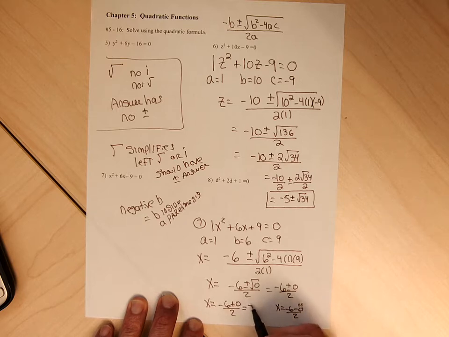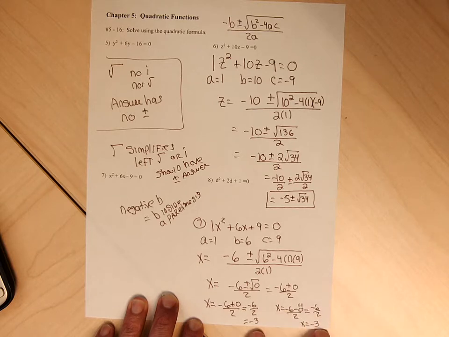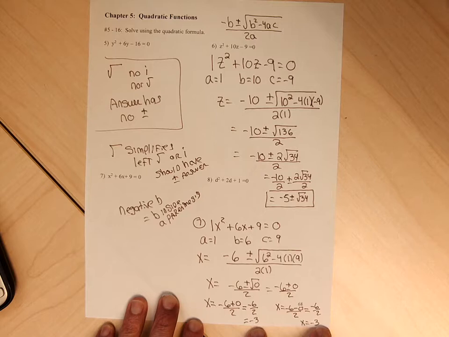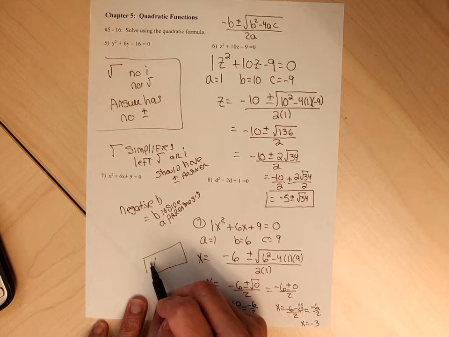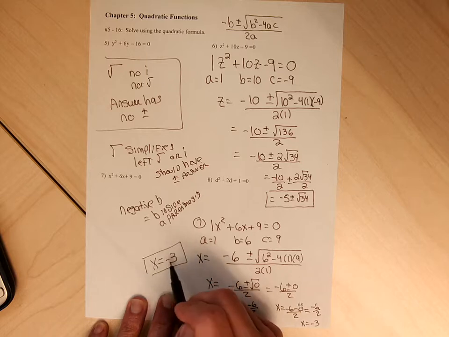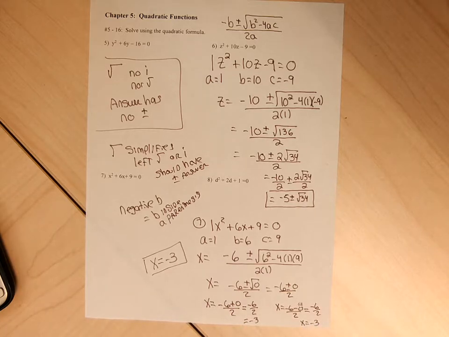The left one comes out to negative 6 over 2, which is negative 3, because negative 6 plus 0 is negative 6. Similarly, the right one, negative 6 minus 0 is negative 6, and negative 6 over 2 is negative 3. The algebra produced two solutions, but they're the same number. That can happen. So this one actually really only has one solution. I don't need to write negative 3 twice. We say x equal negative 3 has multiplicity 2. That's way too technical for an intermediate algebra class, but something you'd say in a college algebra class.